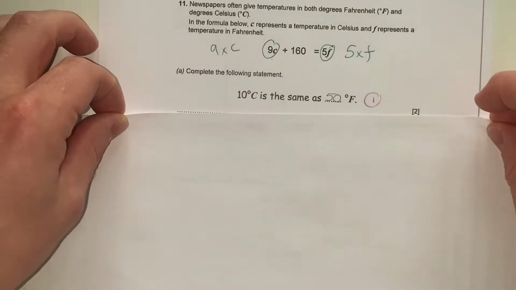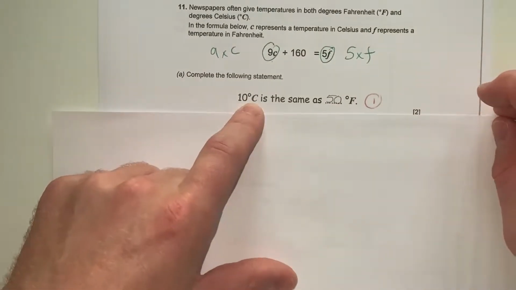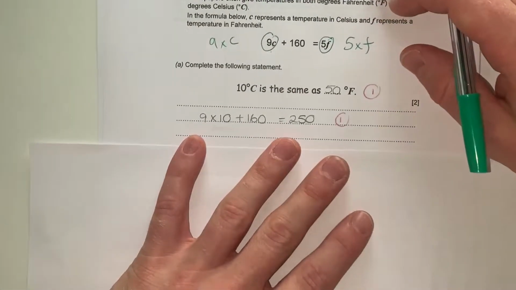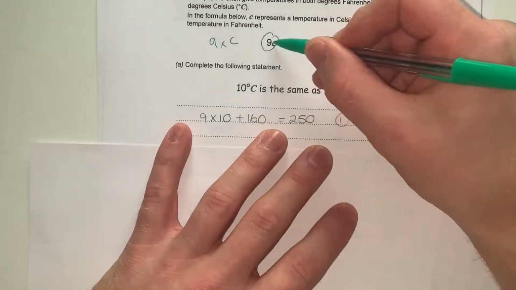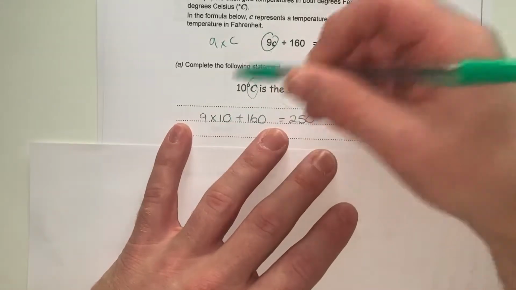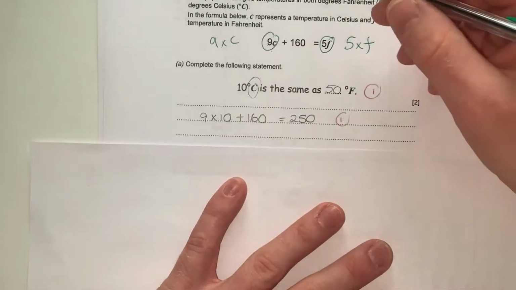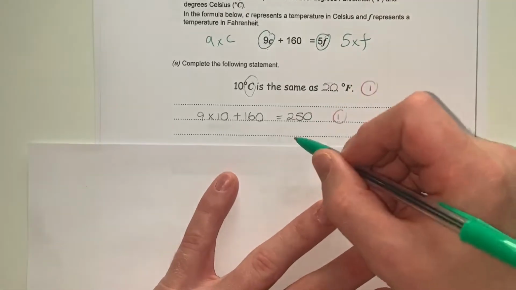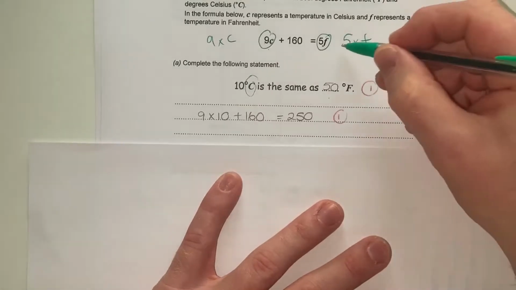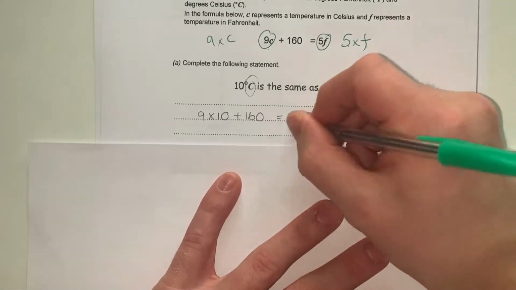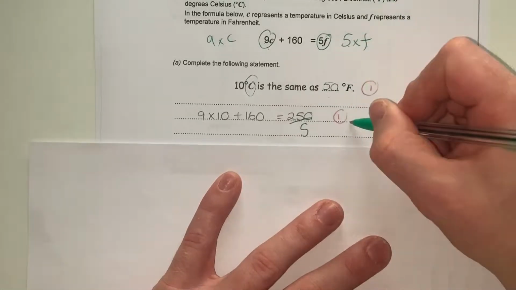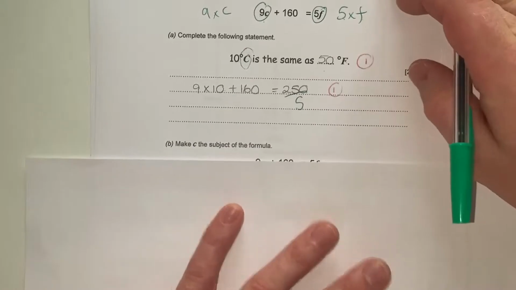Complete the following statement. 10 degrees Celsius is the same as 50 degrees Fahrenheit. How have I come to that conclusion? Well, all I've done is 9 times 10, because it's telling me C is now 10. So I've done 9 times 10, and then I've added 160, which has given me 250. But why have I got 50? Because I did tell you here 5 Fs. So 5 Fs is 250. So obviously you'd have to divide by 5 to find out what this single F would be. So 1 mark for the 250, second mark for 50.